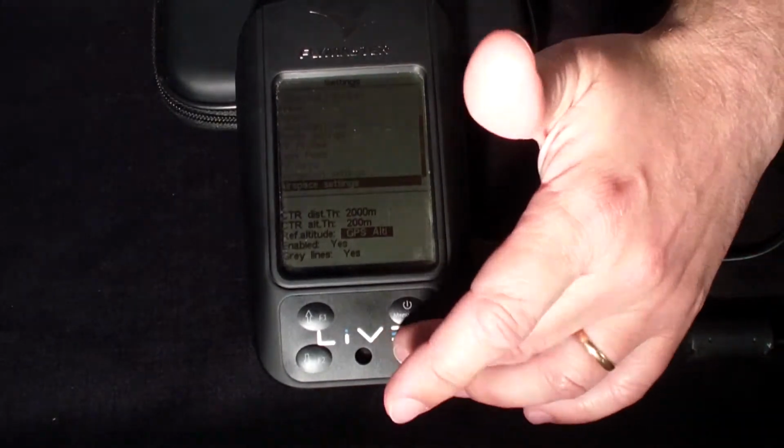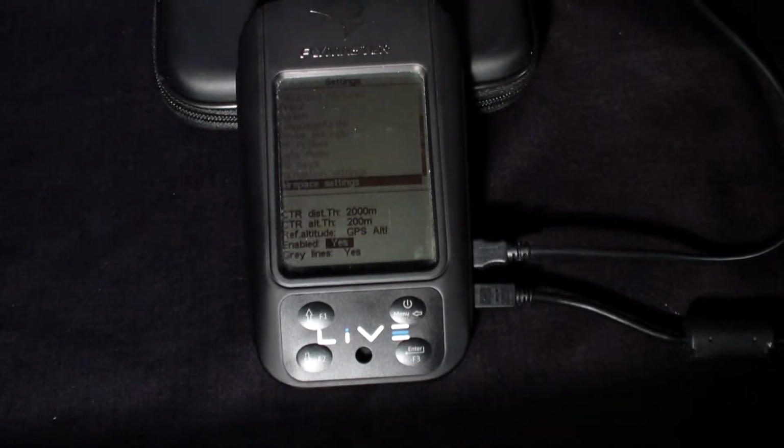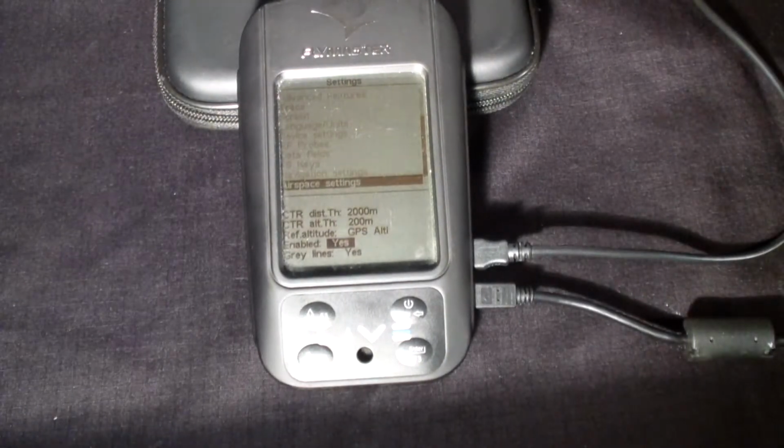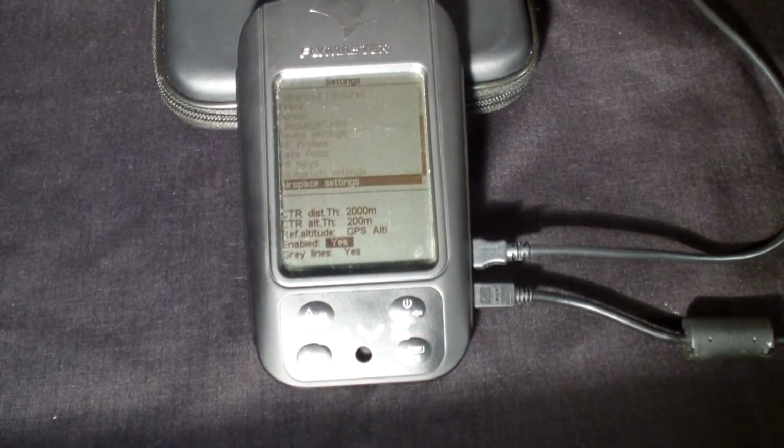So generally keep it at GPS altitude. Whether it's enabled or not, maybe you don't want to enable airspace, maybe you just want to fly into airspace. Often when I fly back home, there's a lot of times I have to ignore airspace because we have an airspace in my area which is only activated at certain times.